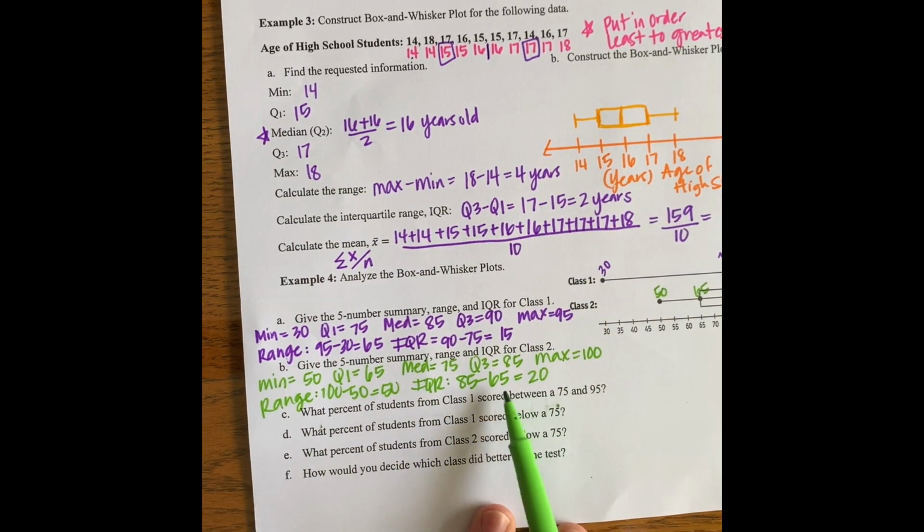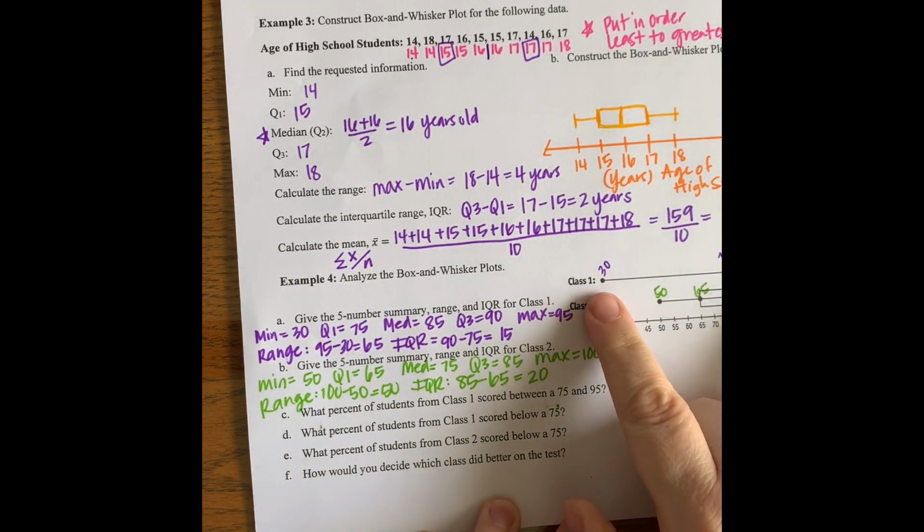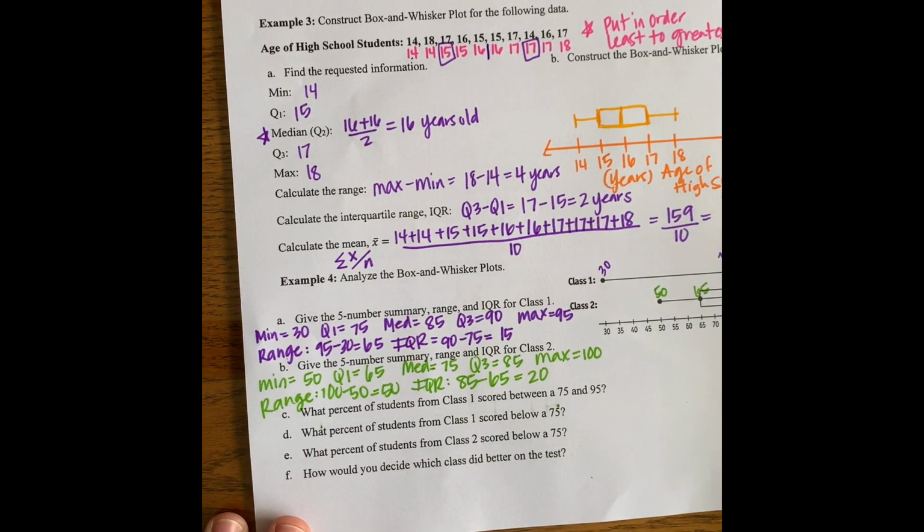So we can see how more spread out or less spread out, even just from the numbers. It's nice to have the graph though. You can see class 1 is more spread out. They have more diversity in their answers. But most of the kids, right, 25%, 25%, 25%, 75% of the kids are scoring above a C plus or C at 75%. So what percent of students from class 1, oh, I just answered that, scored between a 75 and a 95?